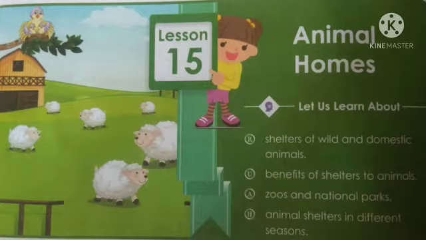We are also going to learn about the benefits of shelter to animals, and about zoos and national parks. We are going to learn the importance of zoos and national parks. And we are also going to learn how animal shelters are useful in different seasons. So let's see.